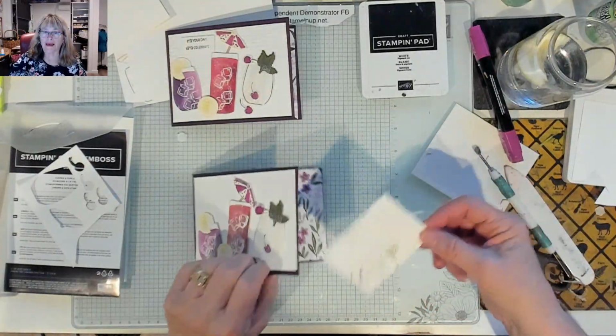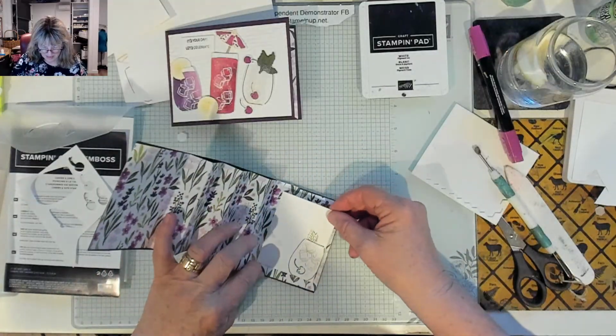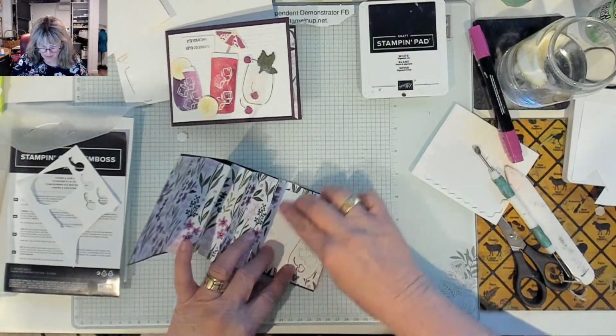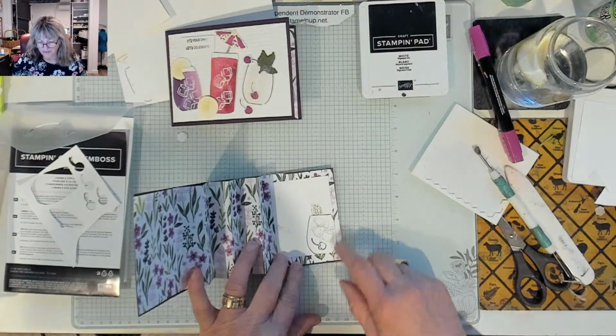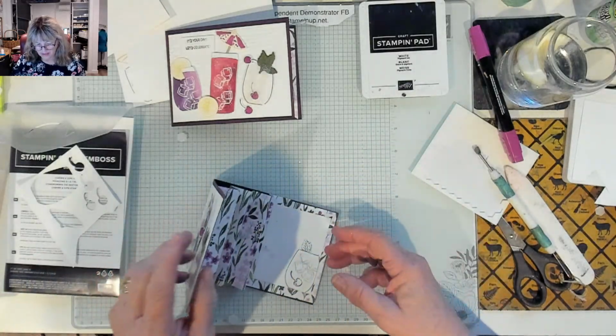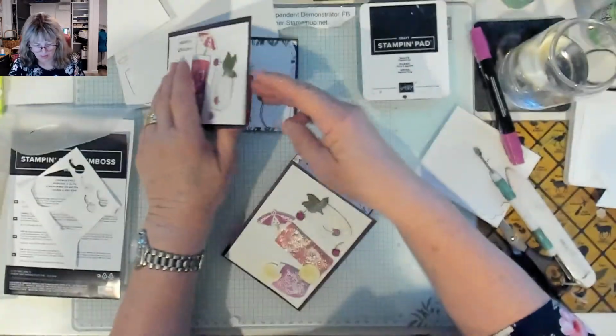Now I've got a bit of marking on that, but this is a card I'll give to someone. Alright, now I could have done a bit of a thing around the back, but you don't need a lot of saying. You're going to just say happy birthday or whatever.